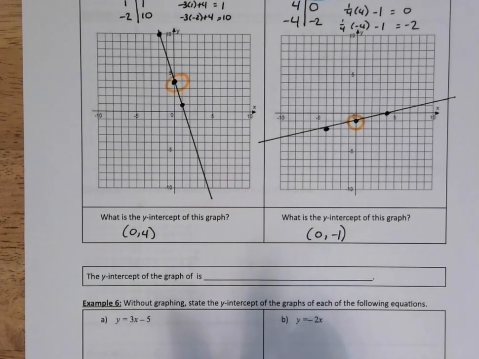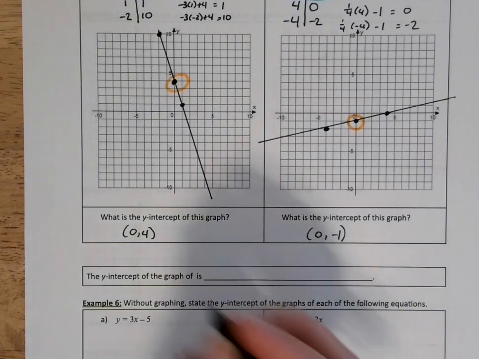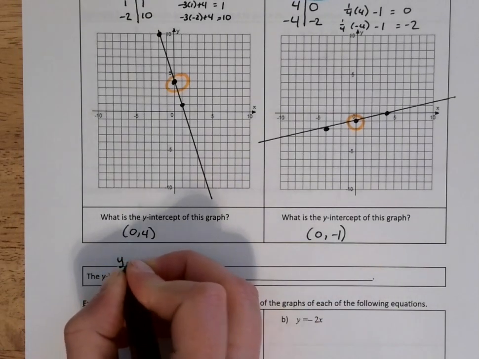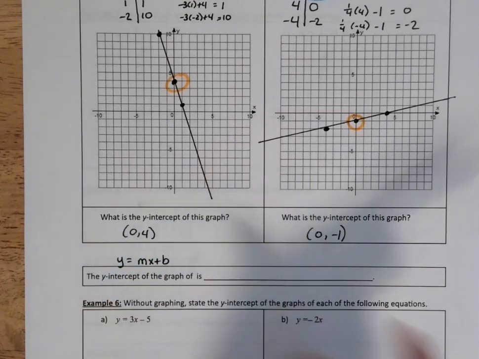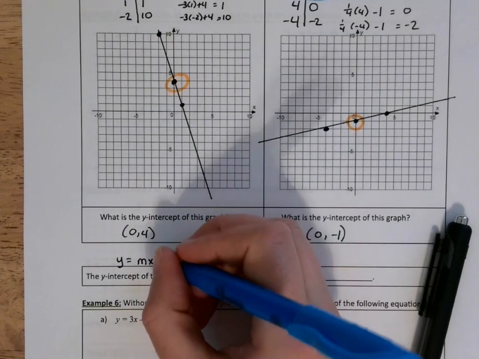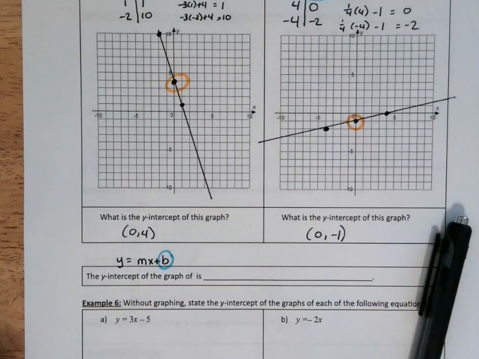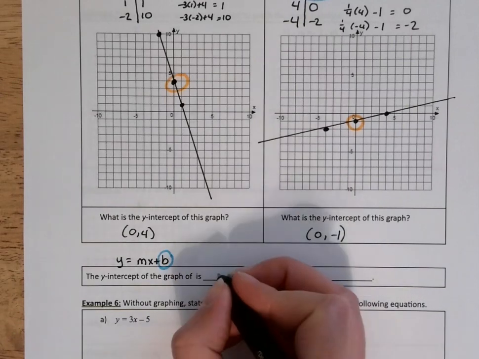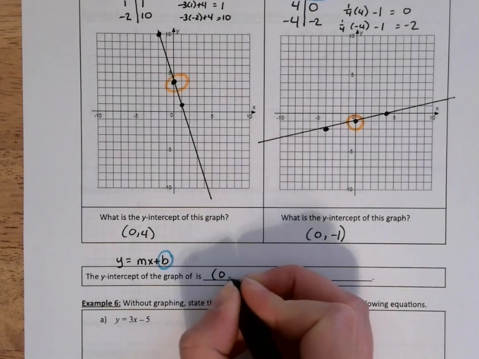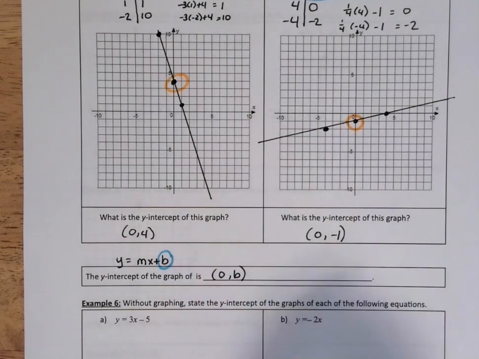So the y-intercept of the graph, I should make a note up here, is if this is written in the form y equals mx plus b, then the y-intercept of the graph is going to be b, because I'll have plugged in 0 for x, made that 0x, or 0 times m, is 0 plus b is b. So it is 0, b.